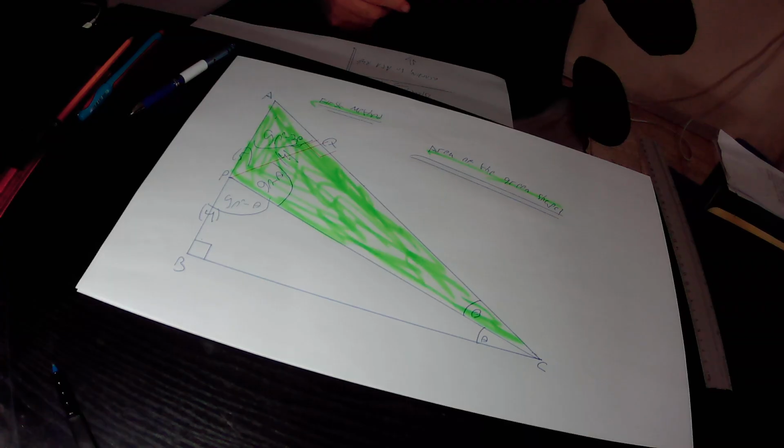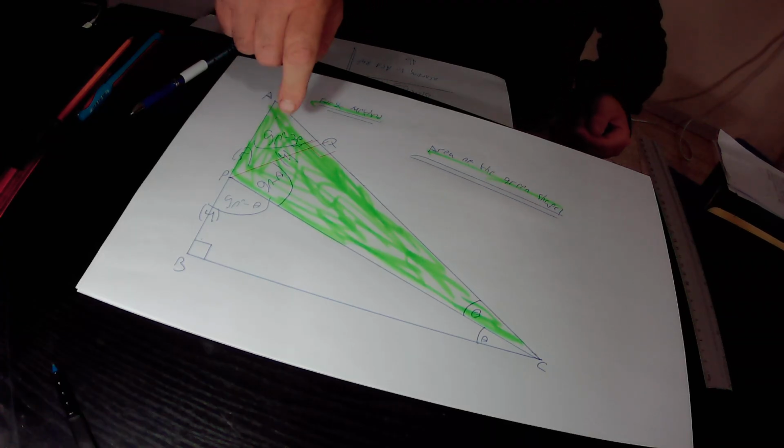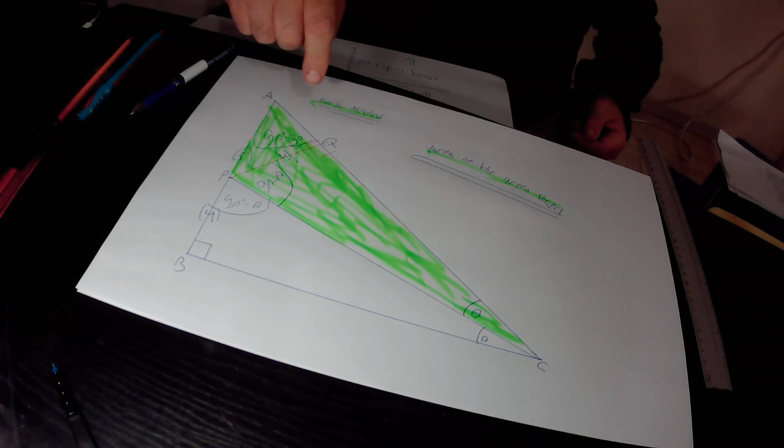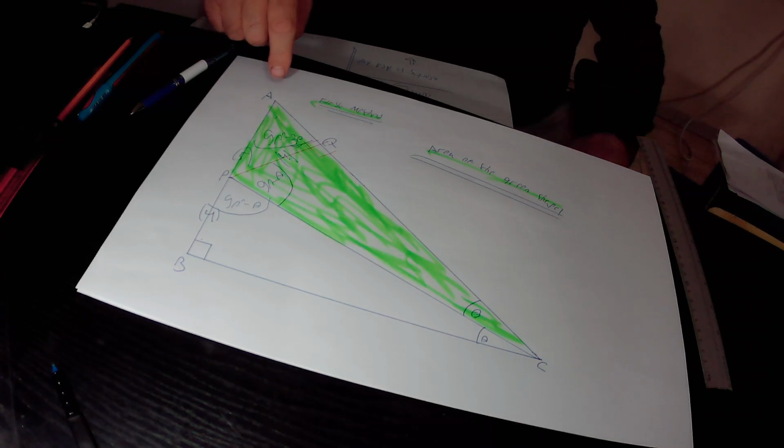So, in total, we found out that all the angles of the big triangle ABC are correspondingly equal to all the angles of this small triangle APQ.